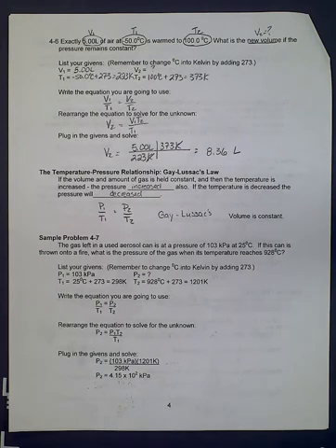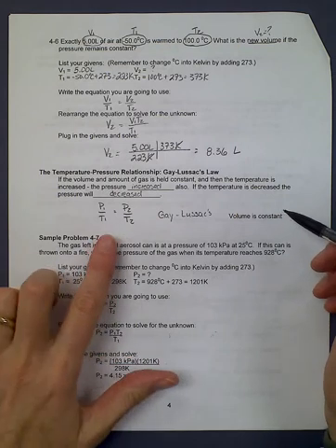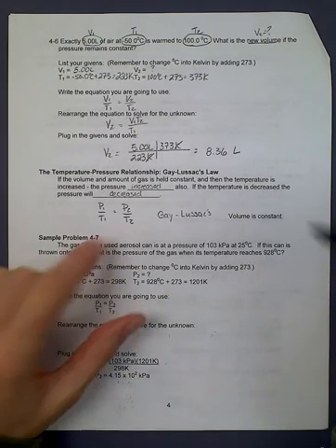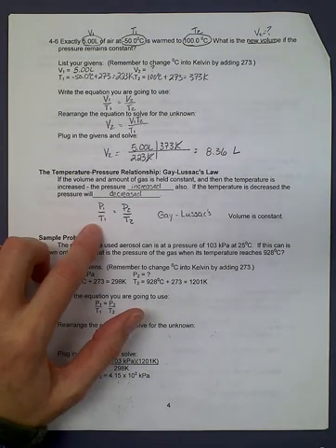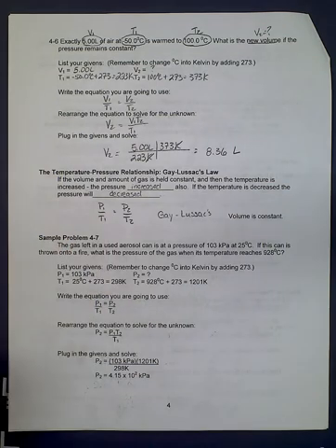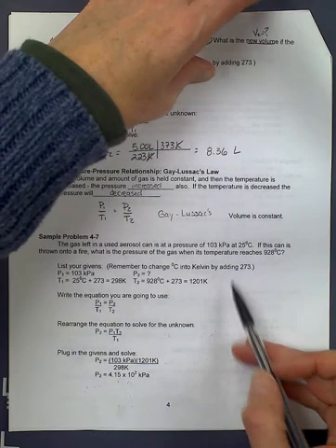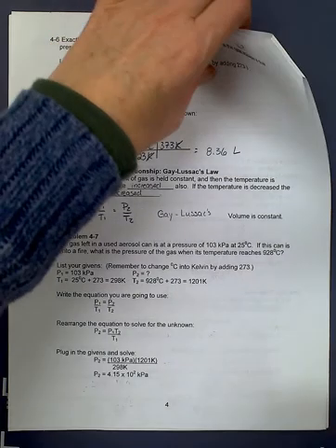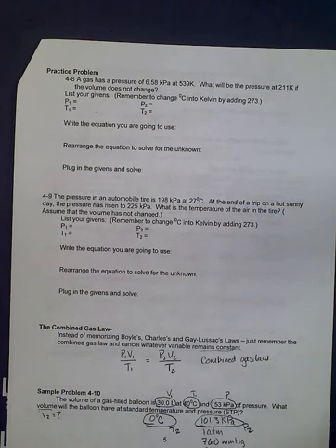Okay, we're going to go over Gay-Lussac's law. You should have filled in your notes from the notes page. Remember that this is a direct relationship between pressure and temperature. Gay-Lussac's law has that direct relationship between pressure and temperature the same way that Charles's law has the direct relationship between volume and temperature. Again, the temperature must be in Kelvin, so you must remember to change your temperatures to Kelvin by adding 273. So let's look at the practice problem 4.8.